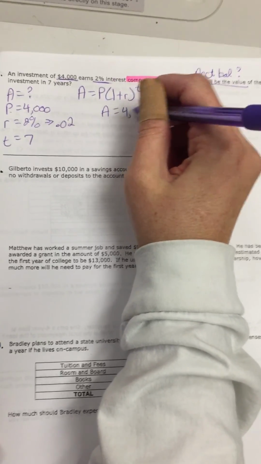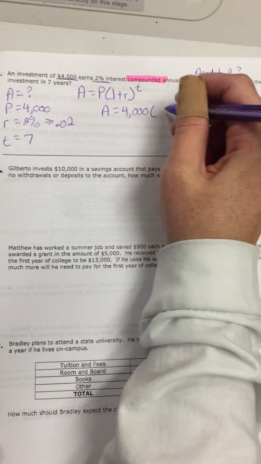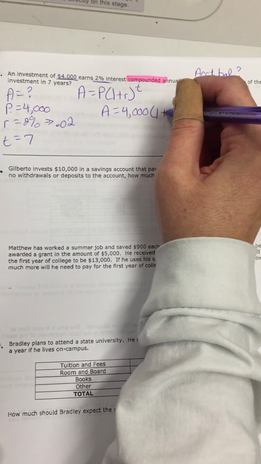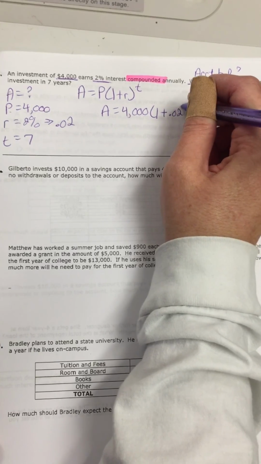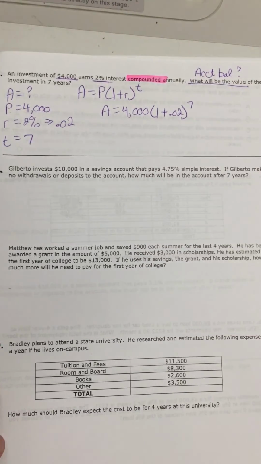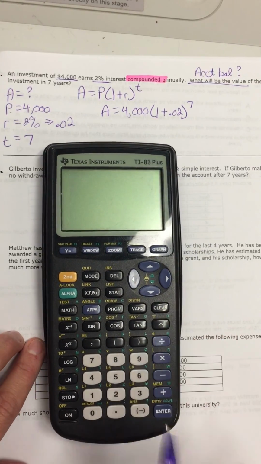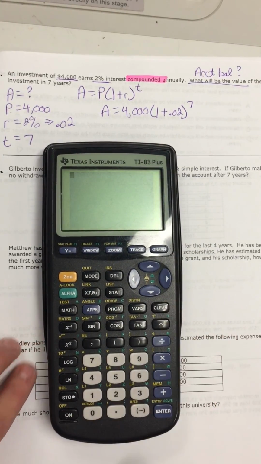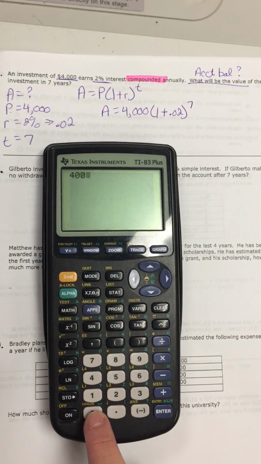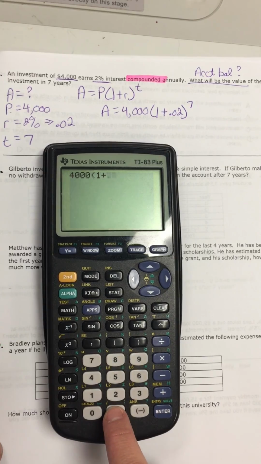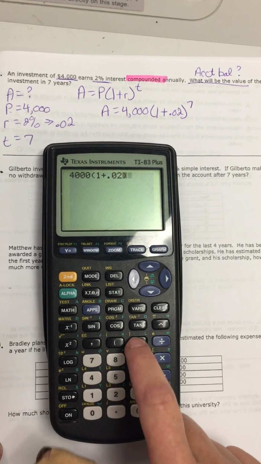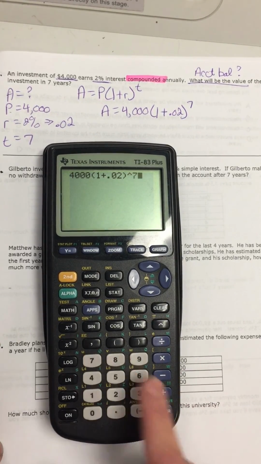A equals 4,000, open parentheses, 1 plus 0.02, close parentheses, to the 7th. I'm going to turn on our calculator here. And we're going to have 4,000, open parentheses, 1 plus 0.02, close parentheses, to the 7th.